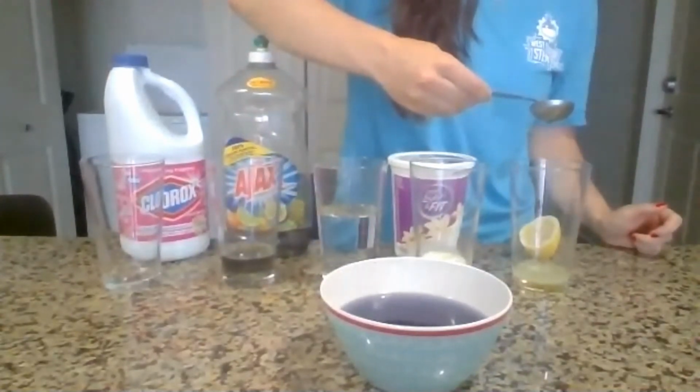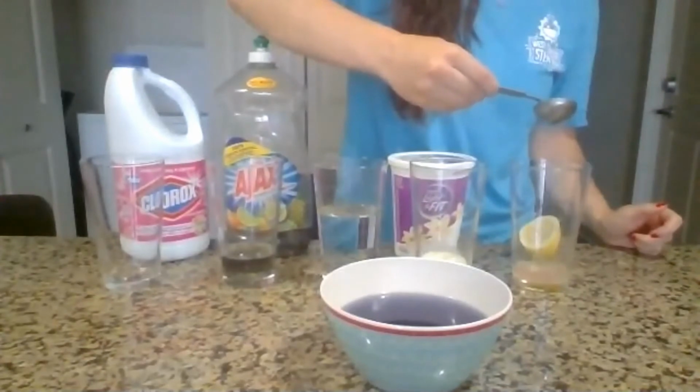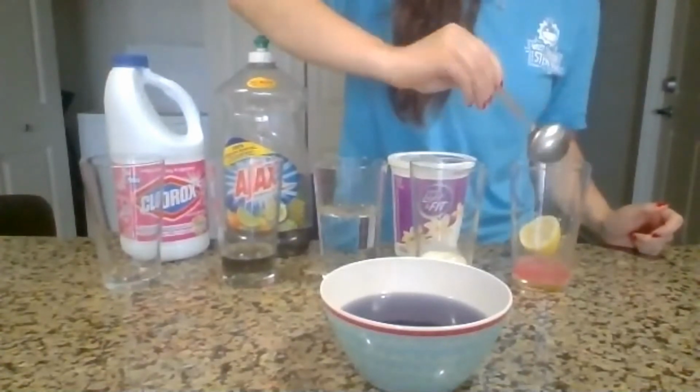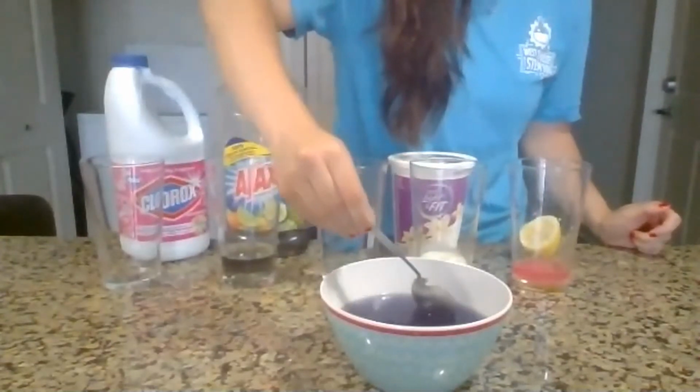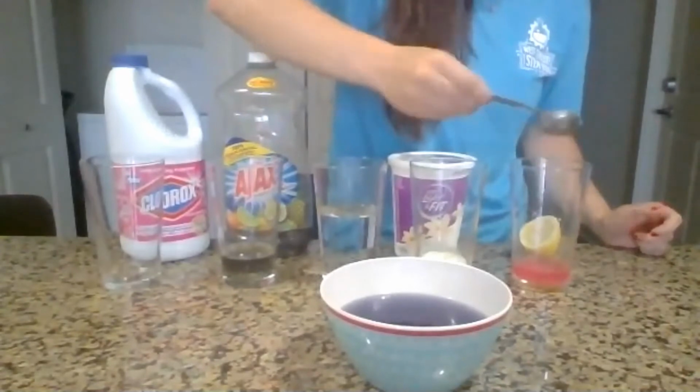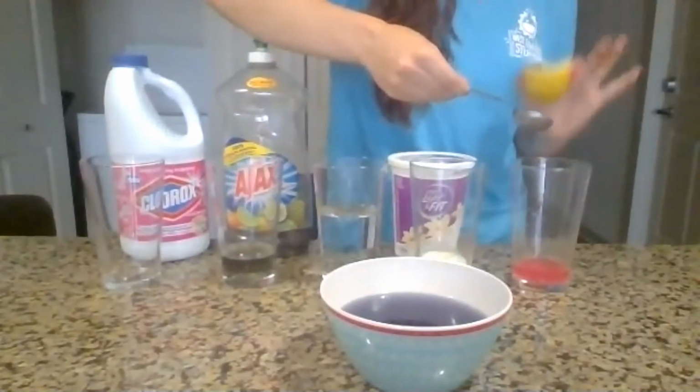I'm just gonna slowly drip it in. All right, can you see our red color for me? Oh yeah, that's awesome, check that out. Okay, so our lemon is indeed acidic.